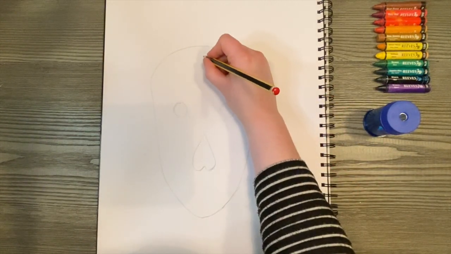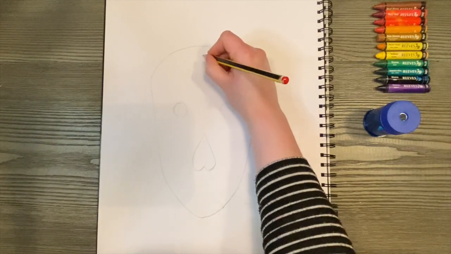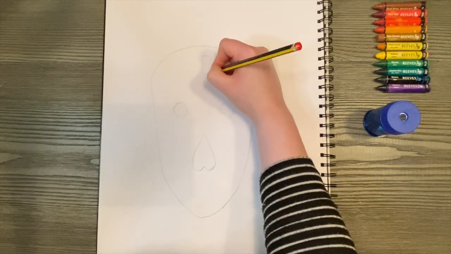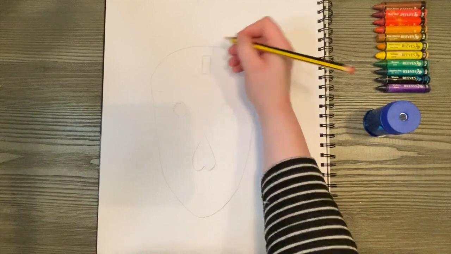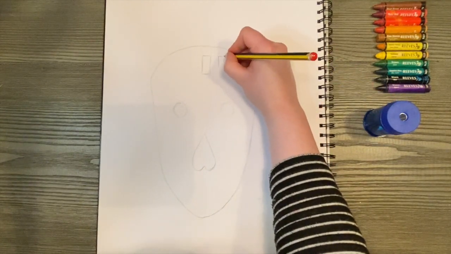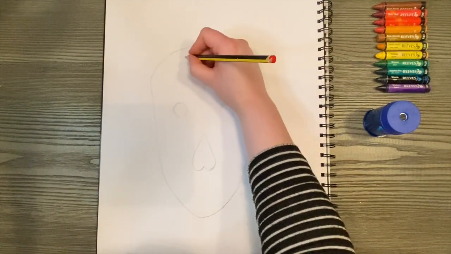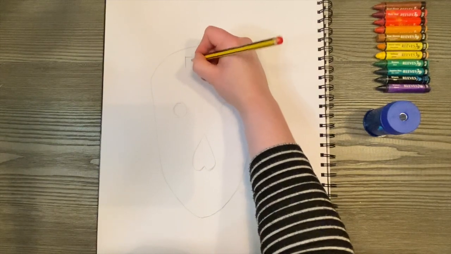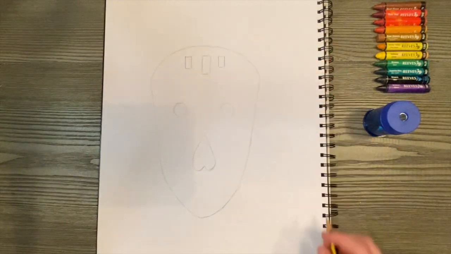Now that I have completed my eyes and my mouth, I'm just going to move on to some more detailing. So I'm just adding in a couple of little shapes here at the top of the forehead. You are welcome to add in any shapes, any designs, any ideas that you may have.